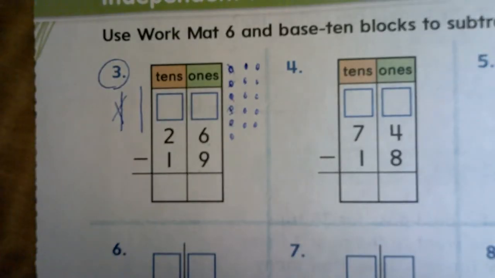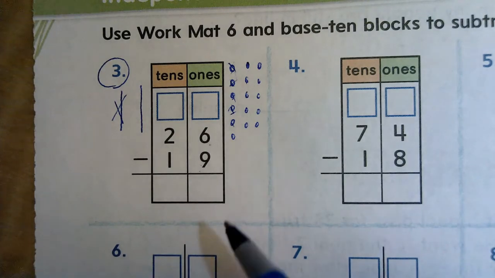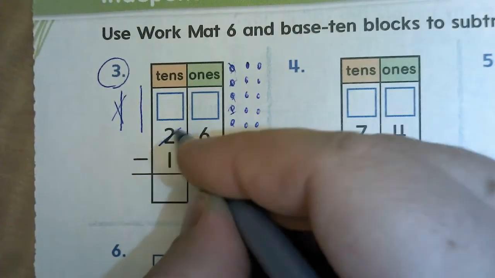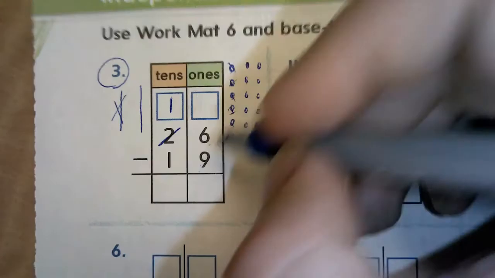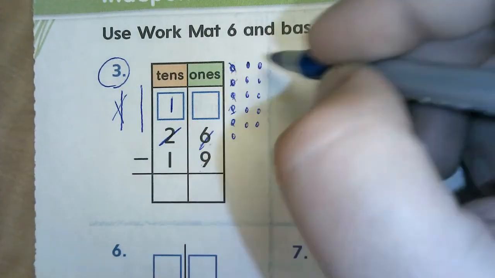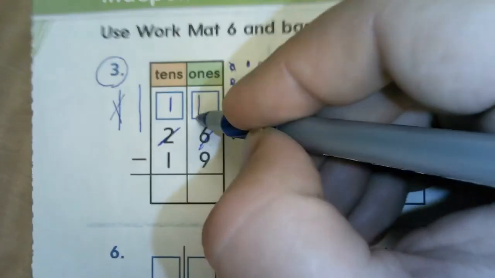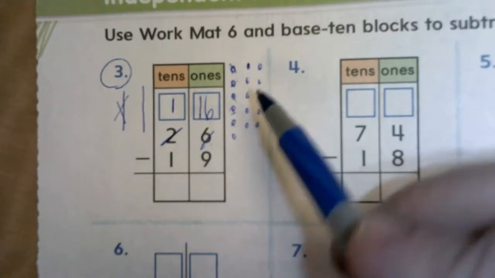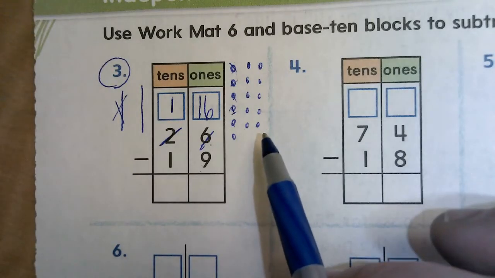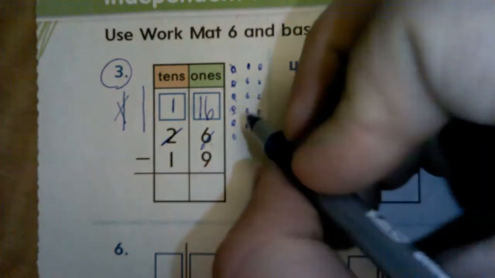Now that I've done that, now I need to answer the next question, which is, what do I have left? I regrouped. I don't have 2 straights anymore. I only have 1 straight now. I don't have 6 ones. I have 10 and 6 more. I have 16 ones. There's 16 over here altogether. Now I can take away my 9. 16 minus 9. So let's go ahead and do it.